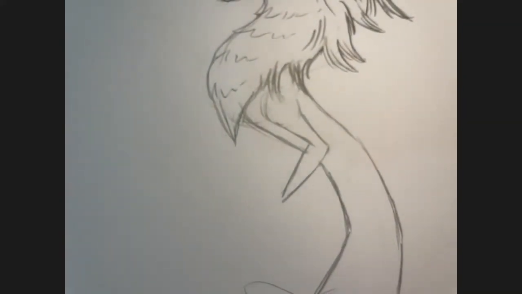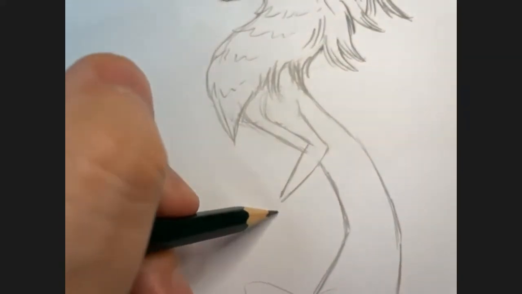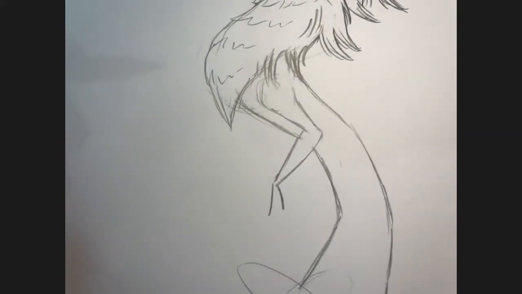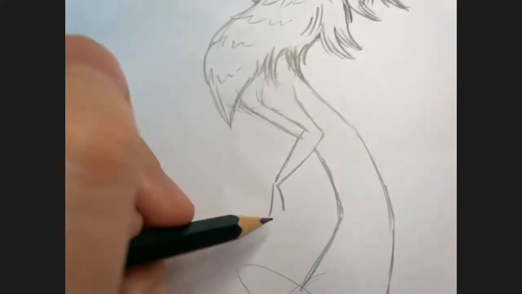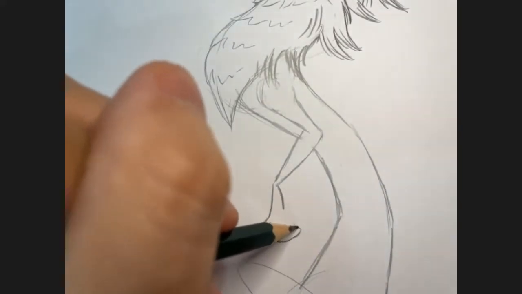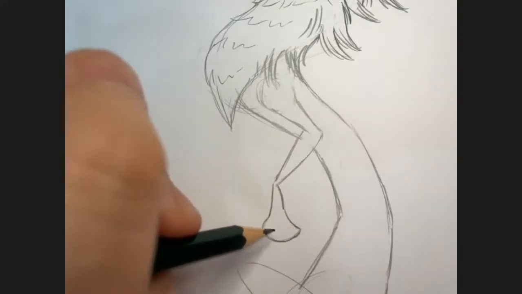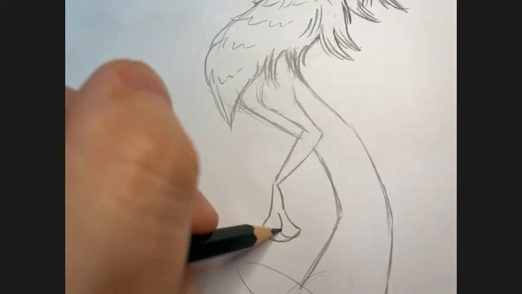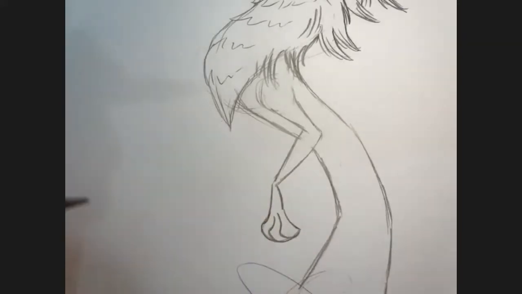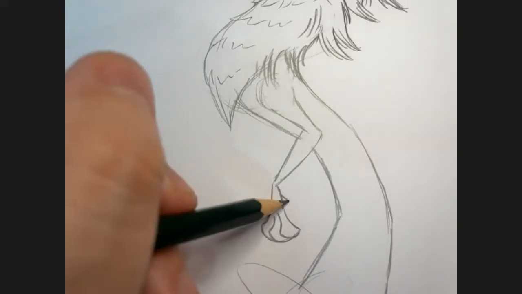And then it's just her hand and her claws that we have to add on to. So her hand, about that long. And then her claws are going to sort of be thicker. Sort of like that. And then break that up. It's like 3 shapes. And then her thumb back there.